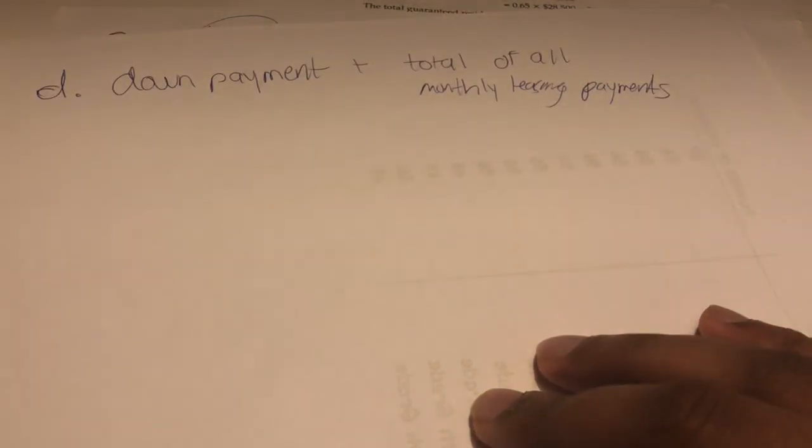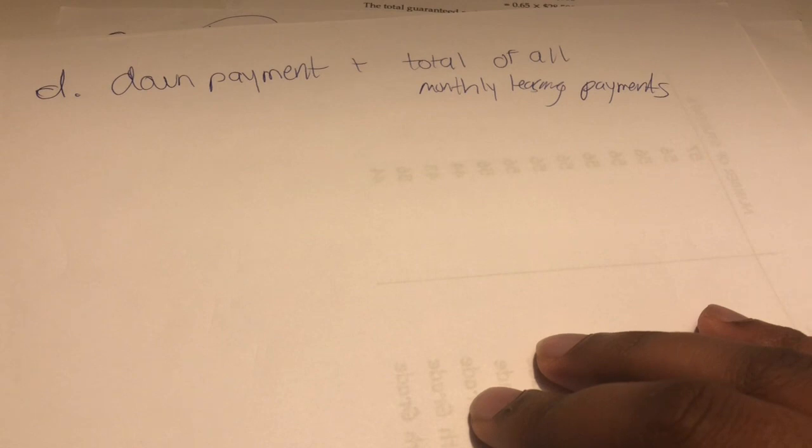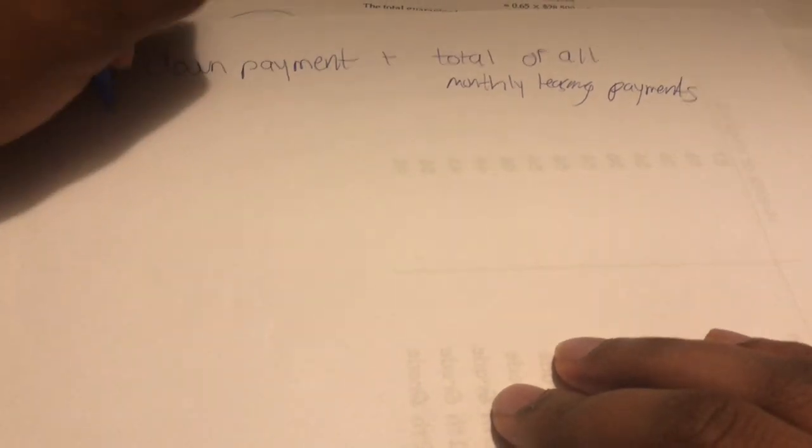Last but not least, part D on example 1. It asks you to calculate the total cost of the vehicle if it's purchased outright at the end of the lease. So this is our formula. The total cost of the vehicle if purchased outright at the end of the lease should be our down payment, plus the total of all monthly leasing payments, plus, in this case, our total guaranteed residual value. So we're going to add 3 different elements here.